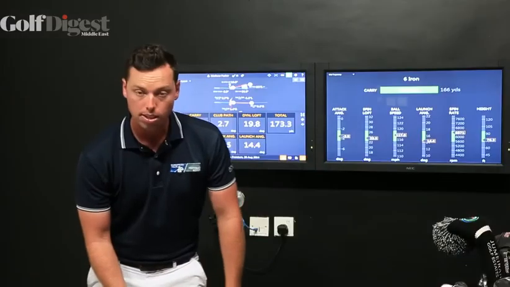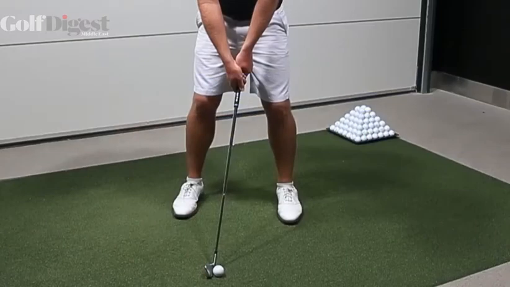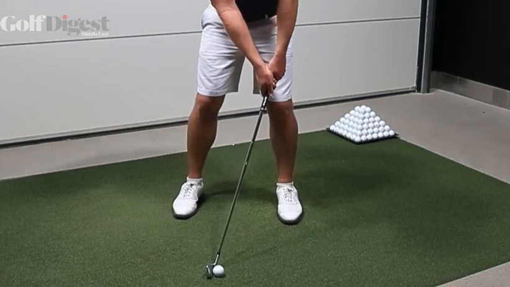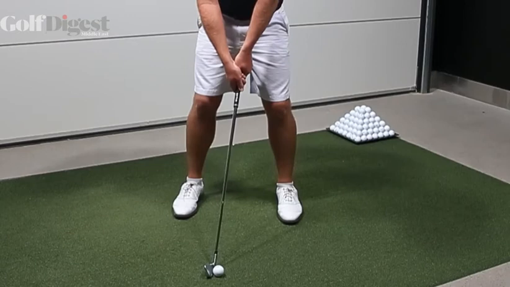The next thing to do is the loft, and that is just a simple adjustment from the start of pushing the hands forward to decrease the loft on the club and pushing the hands more centered to add a little bit of loft on the club.